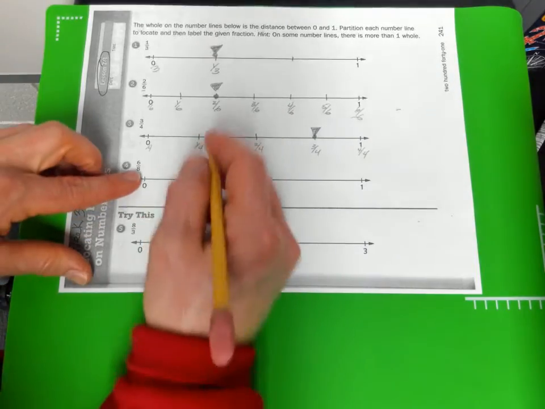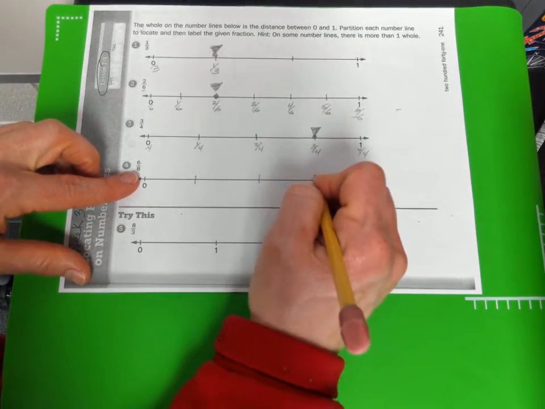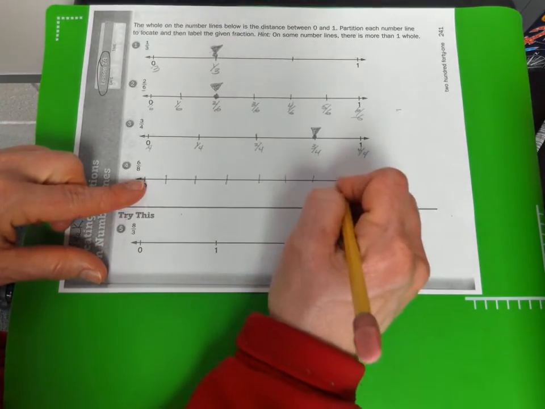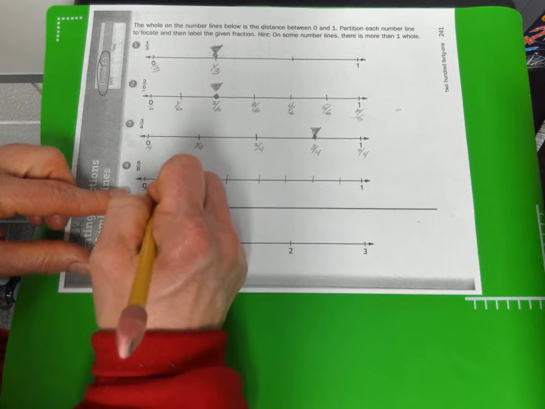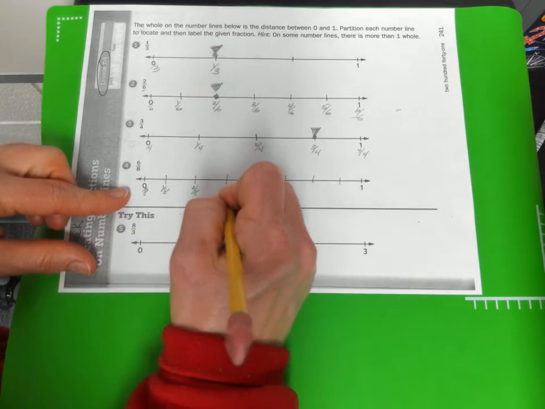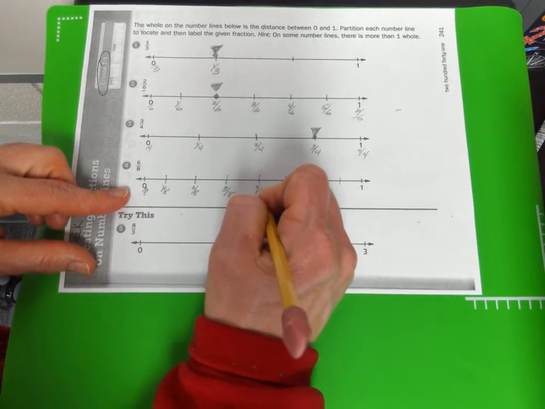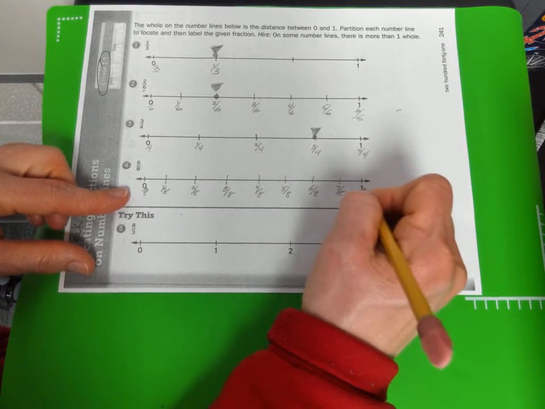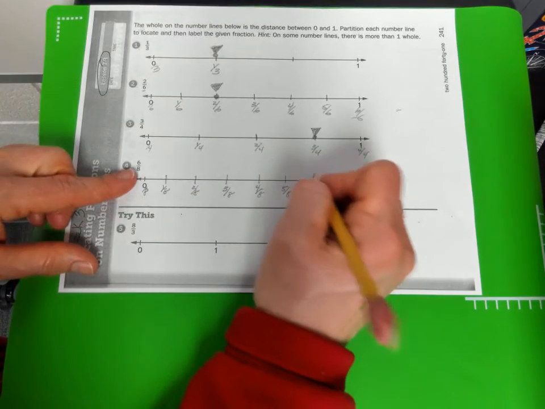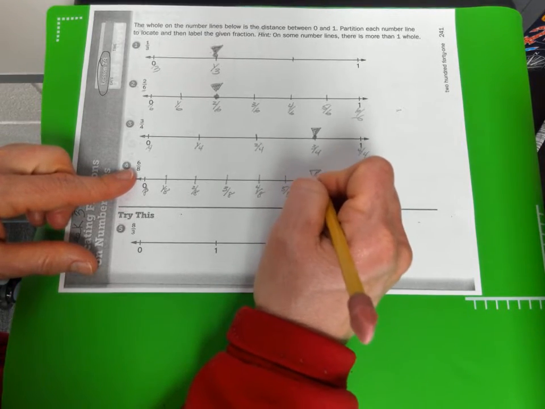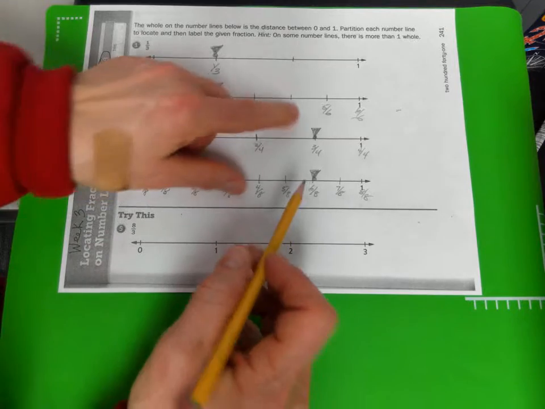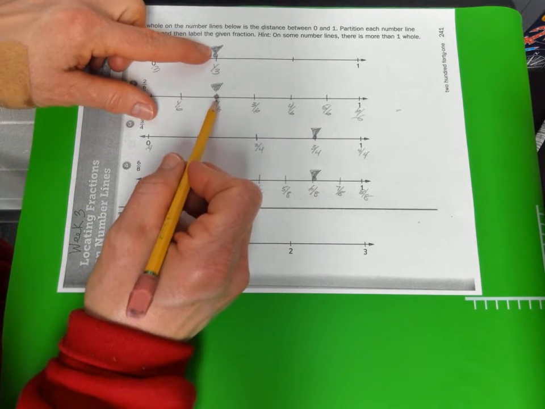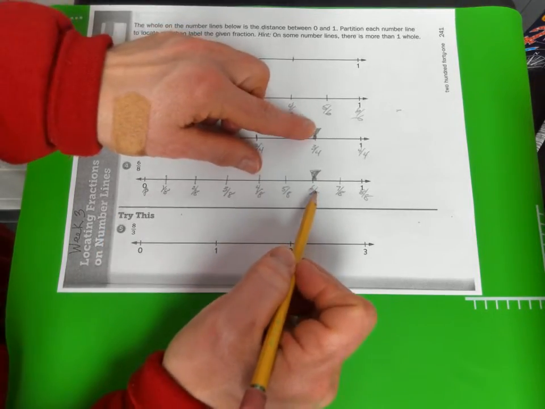Now, for the eighths, we're going to put the same marks in that we have for the fourths. And now we're going to split those. Split that one in half, that one, and that one. And we're going 0 eighths, 1 eighth, 2 eighths, 3 eighths, 4 eighths, 5 eighths, 6 eighths, 7 eighths, and 8 eighths. And it wants 6 eighths. Uh-oh, what do you notice? You notice that 3 fourths and 6 eighths are equivalent. They are the same. So you notice that 1 third and 2 sixths are the same, and 3 fourths and 6 eighths are the same.